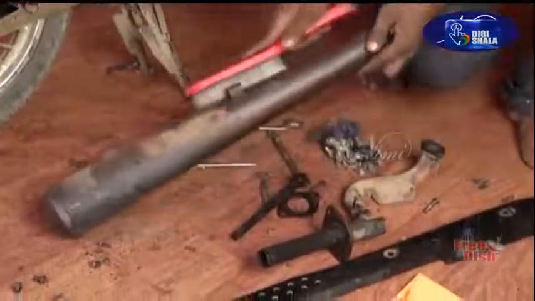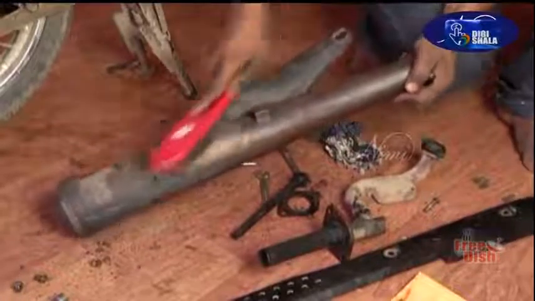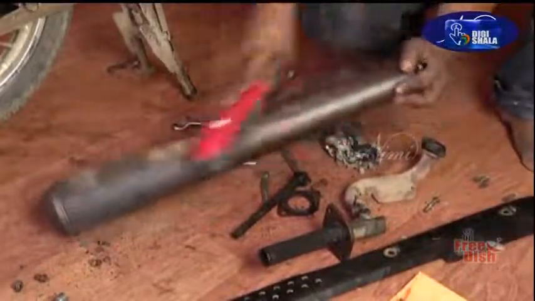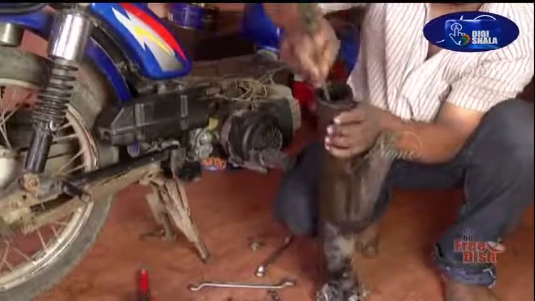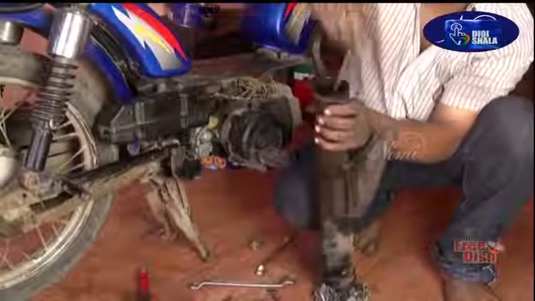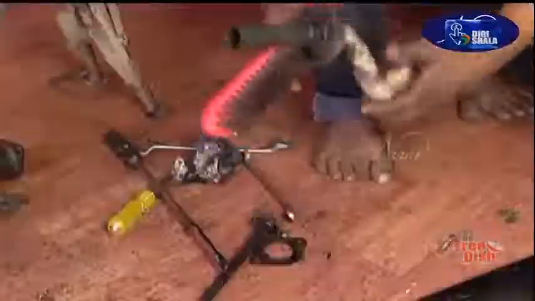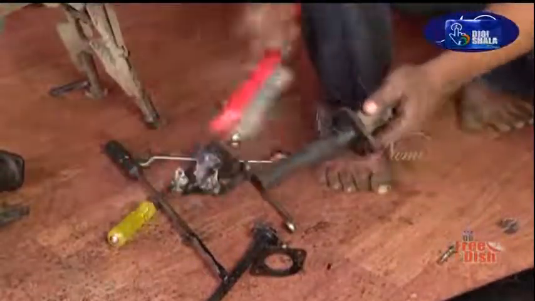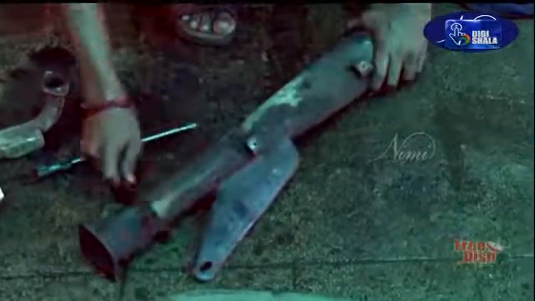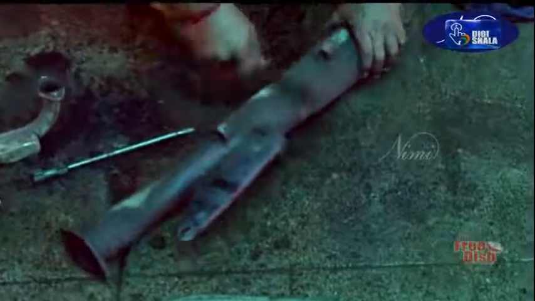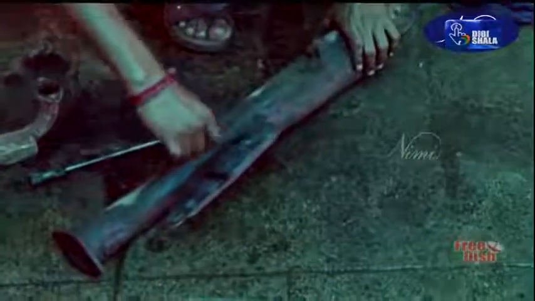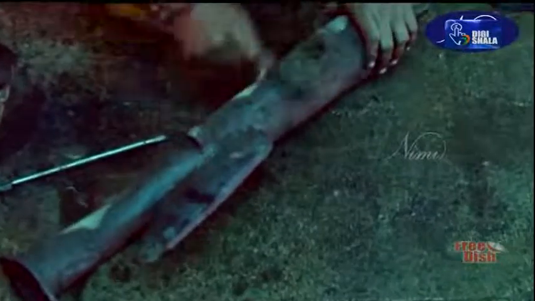Use a suitable scraping tool for removing carbon deposits on the exhaust pipe walls. Clean and remove the carbon deposits thoroughly from the exhaust pipe and muffler assembly. Sometimes the deposits will be very hard to remove. In this case, using a suitable solvent burn the muffler assembly for about 10 to 15 minutes for all the carbon deposits to burn up.